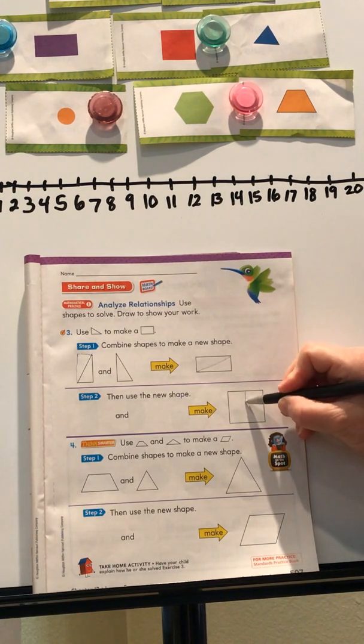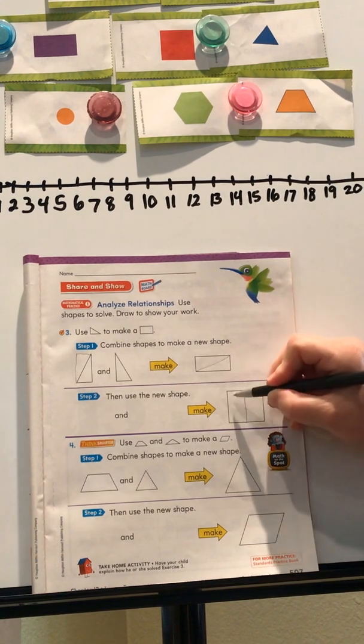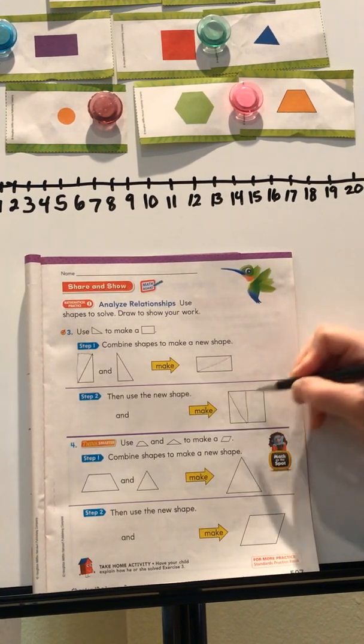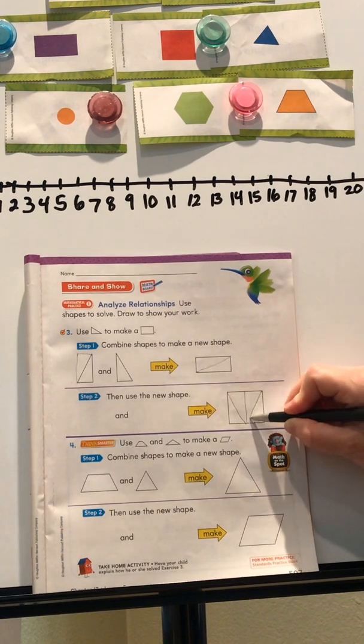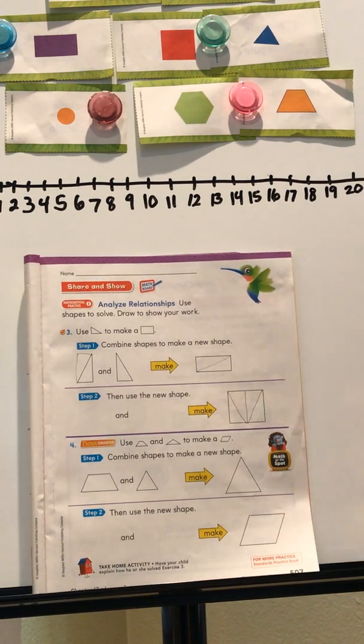So here's my square, and if I put my 2 rectangles, and then here were my 2 triangles on this side, and my 2 triangles on that side. So I used 4 triangles to make a square.